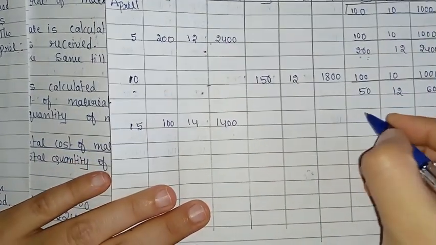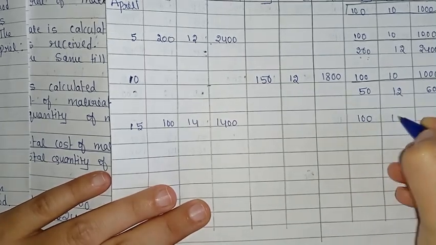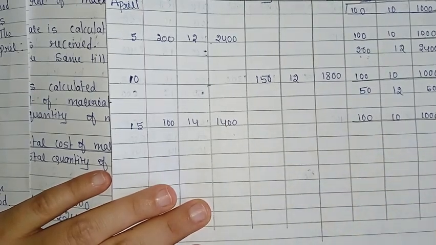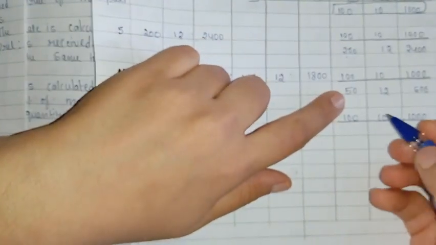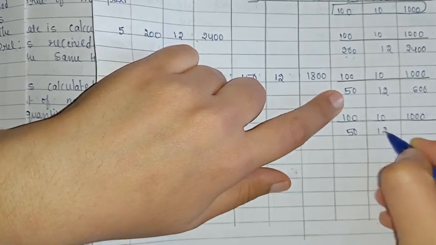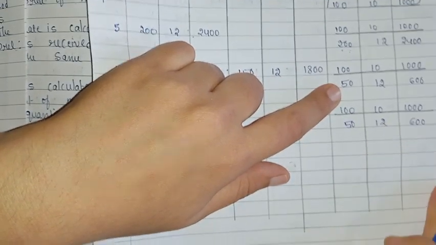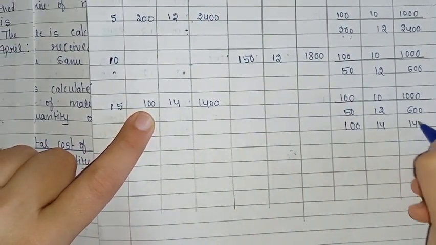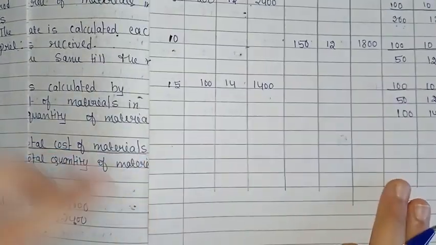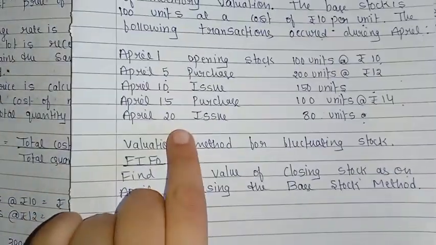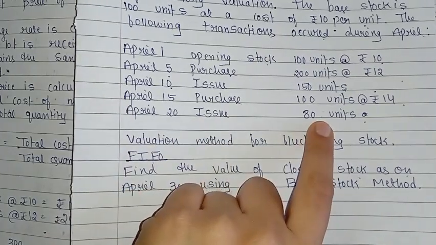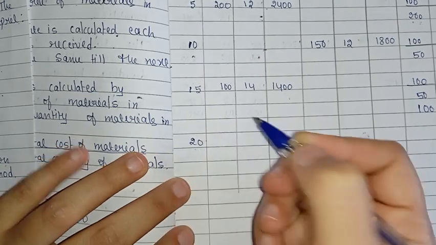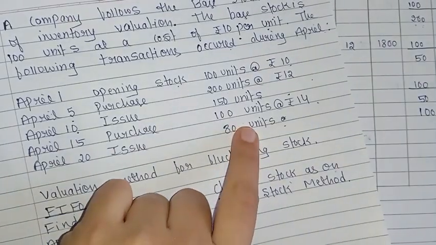So go to the balance column and write down. First we need to write down the base stock. This is untouched. Next, our oldest stock, that is 50 units at the rate of 12, that amounts to rupees 600. And after that our newer one, 100 at 14, 1400. Clear? And after that let's see the last transaction, on April 20th: issued 80 units.